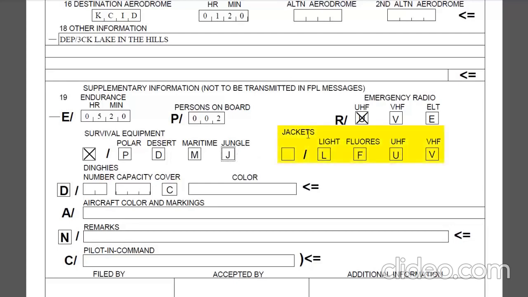The jackets section refers to life jackets. Now, this is also not required for domestic ICAO flights. To use this section, you would put the letter J in the first box right here, just as we talked about. But since we don't have any of this equipment right here, we're just going to X out again. If we did have it, we would mark J, we would cross off the ones we don't have, and leave the ones showing that we do have.